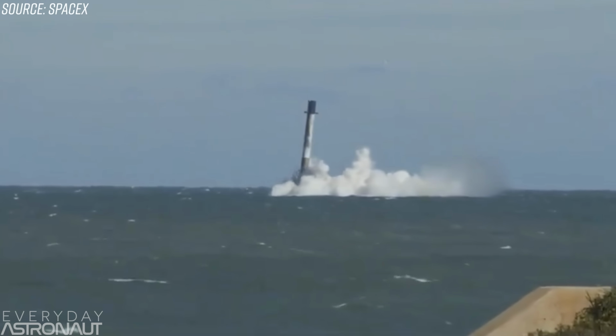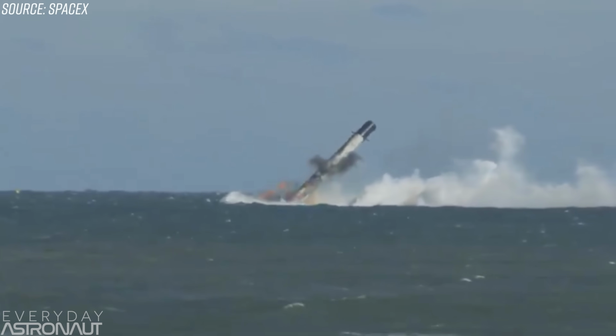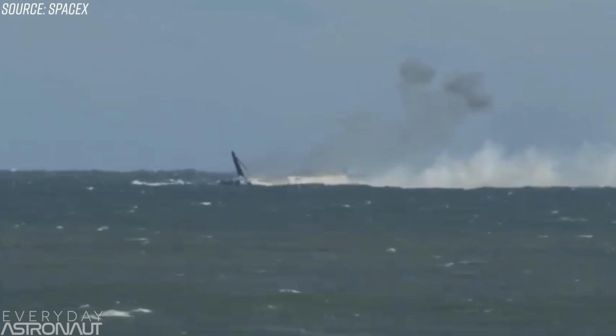So I don't think it's that the grid fins were going slow enough that it killed off the roll. I think it's more the conservation of angular momentum with the landing legs deployed, and therefore it stopped rolling just as it's about to touch down.